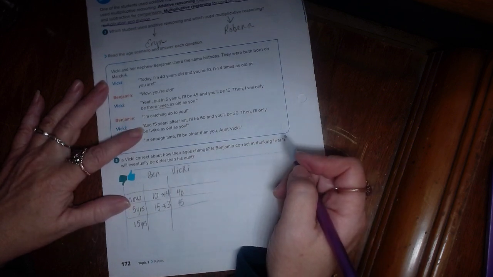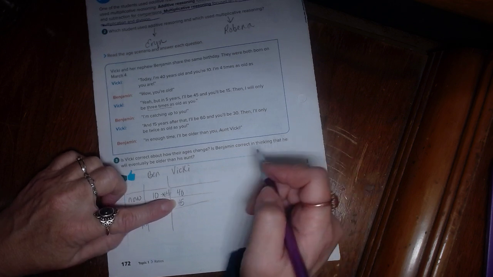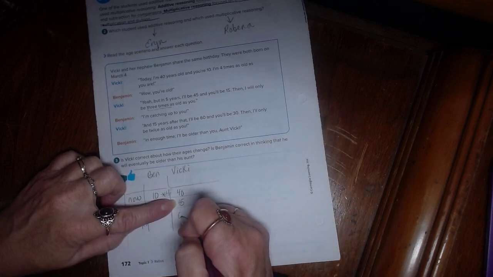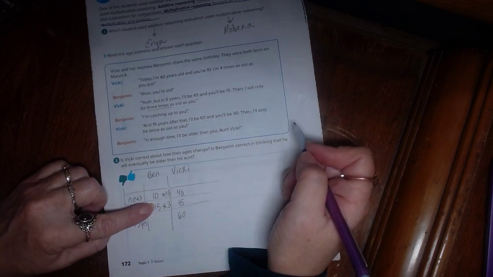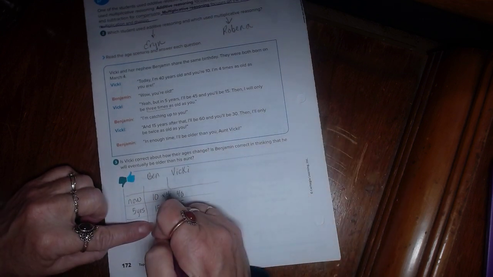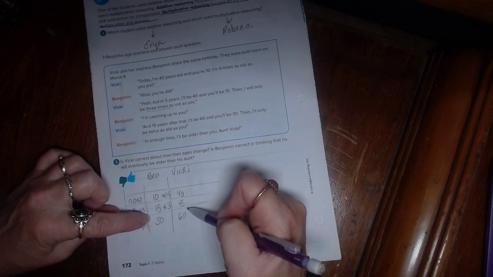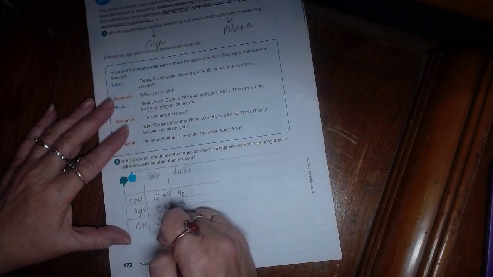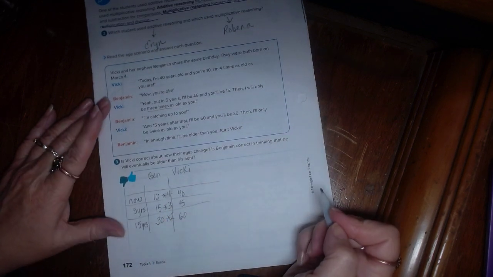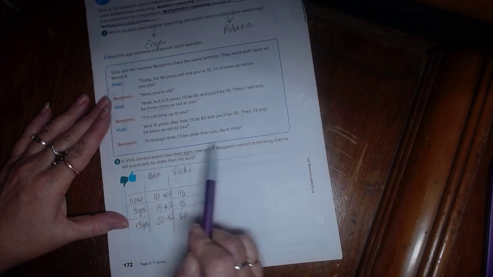And 15 years after that, so 15 years after 45, she'll be 60, which is correct. That's what she said. 15 years later, because he'll be 30, and that's correct. So that was 5 years later and 15 years later. But she says, I'll be twice as old as you. So that is correct, but is she correct about how their ages change?